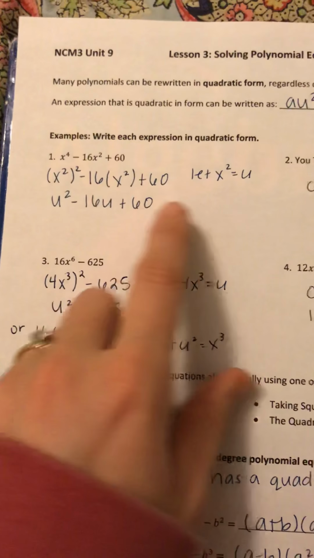You should have done number 2 and checked with a friend. Number 3, I showed you how it could be written 2 different ways. 4 squared is 16, or you can just leave the 16 there. That does change your u. That should say u. Sorry, I'll fix that.